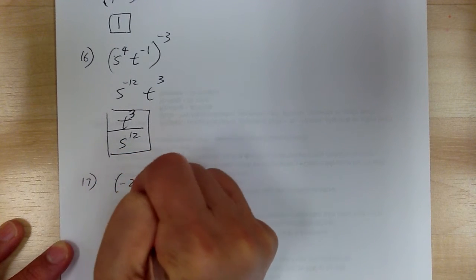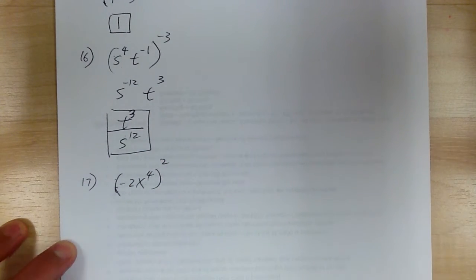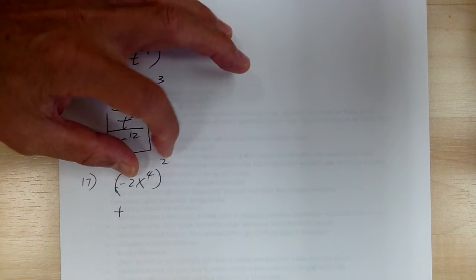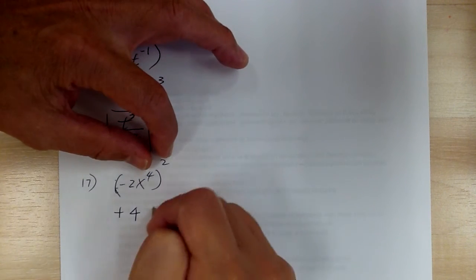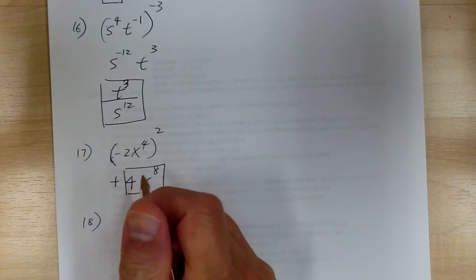You have negative 2x to the 4, squared. So you have to apply the square to every part. So negative squared is positive. 2 squared is 4. x to the 4, squared, it'd be x to the 8. And that's it. So make sure you do each part one at a time. So let's go to 18.